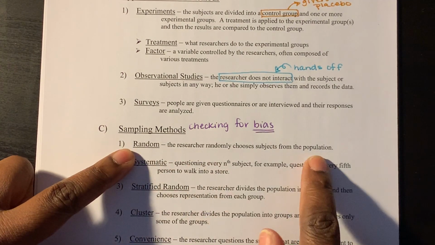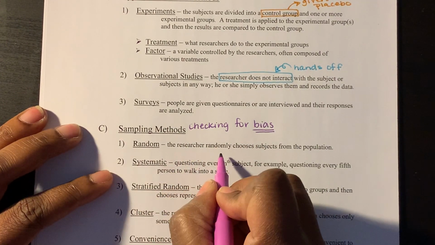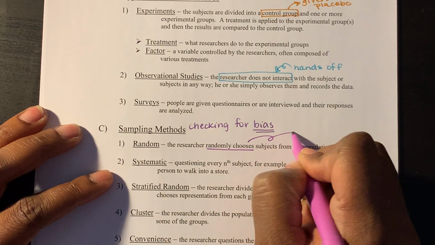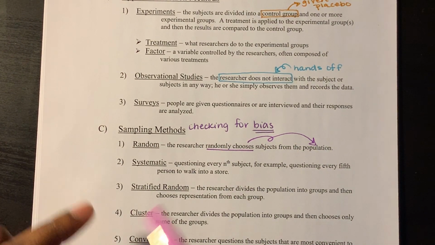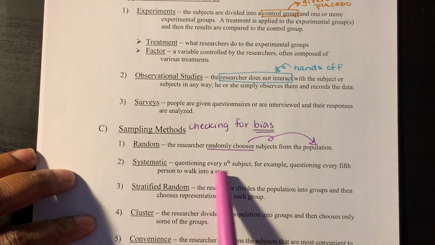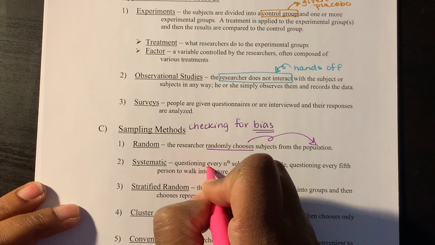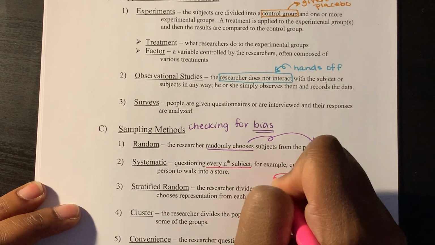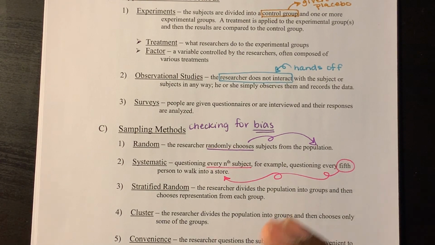So if we want to look at random sampling methods, the researcher randomly chooses subjects from the entire population. If we're talking systematic, you're questioning every nth subject. So you're questioning a select set of people. So every nth subject, like the fifth person who walks into a store. So that's narrowing it down.